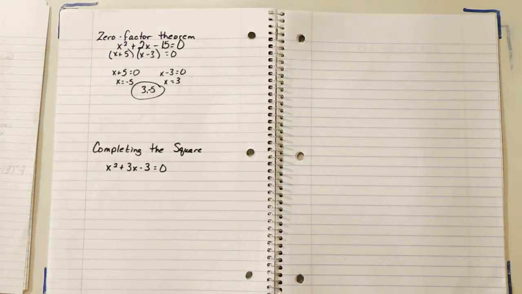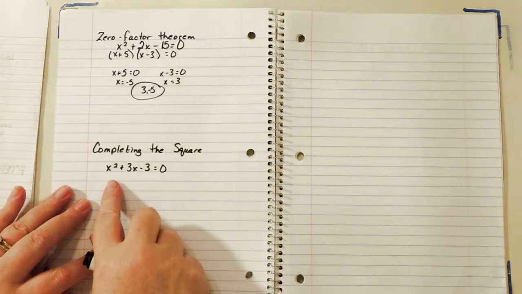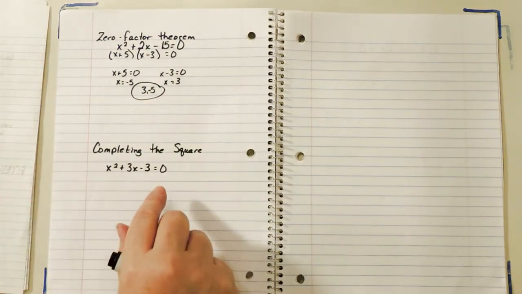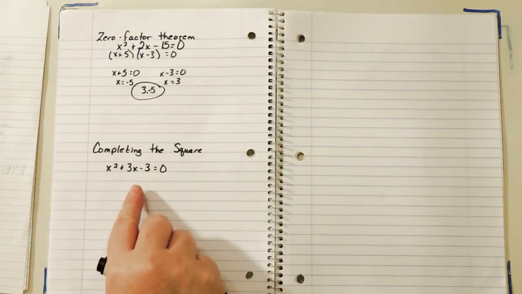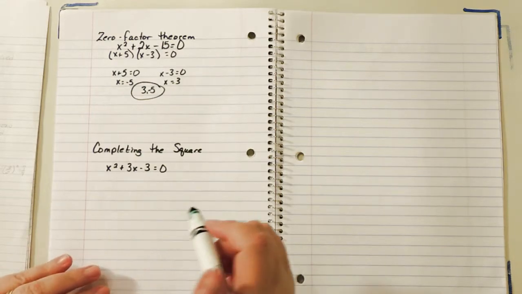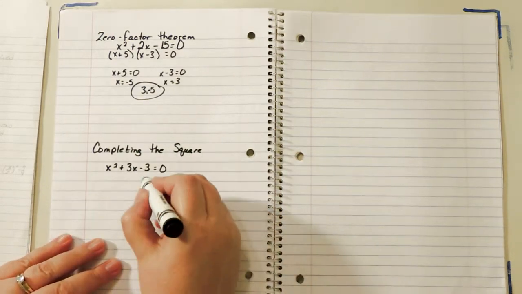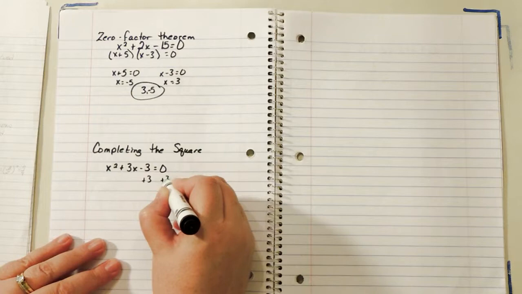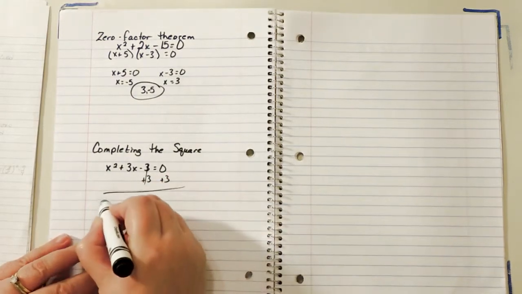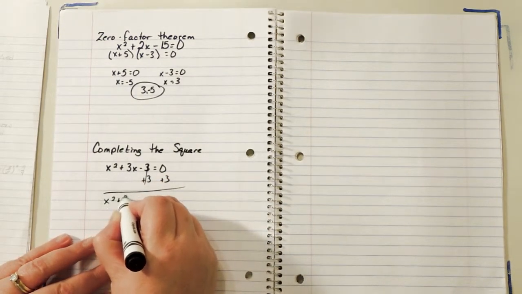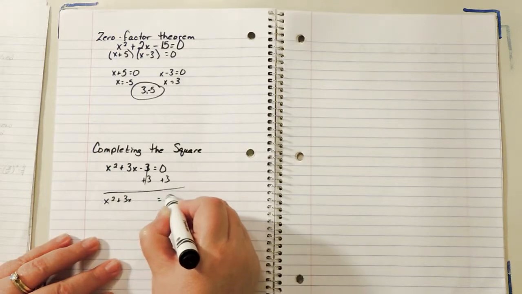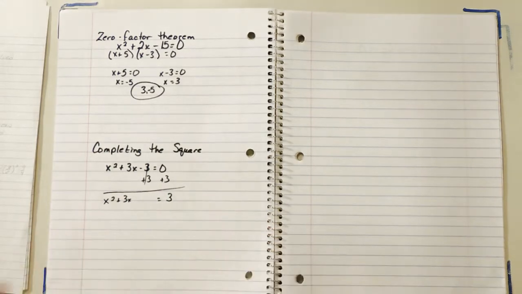When we found quadratic equations that couldn't be factored, we solved them by completing the square. So if we have x squared plus 3x minus 3 equals 0, there's no way to factor this nicely, so we're going to complete the square. So we start by moving this over to this side, and we have x squared plus 3x equals 3.